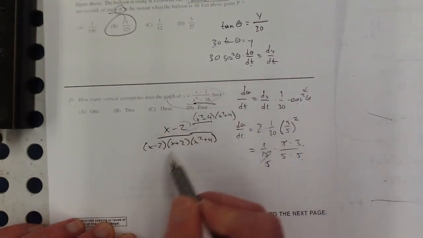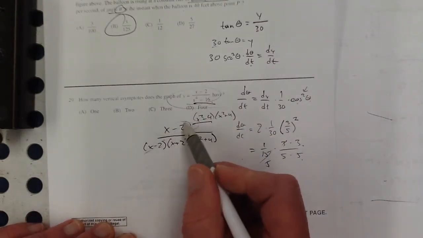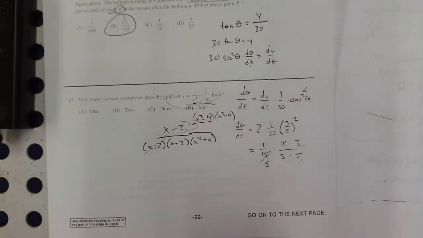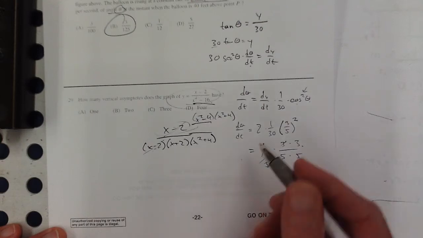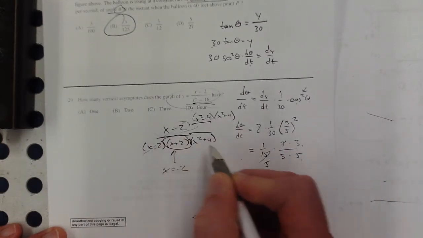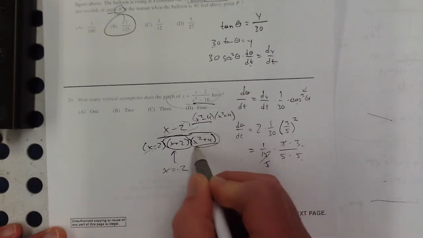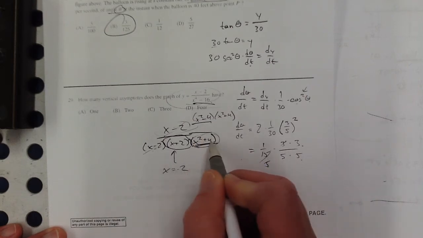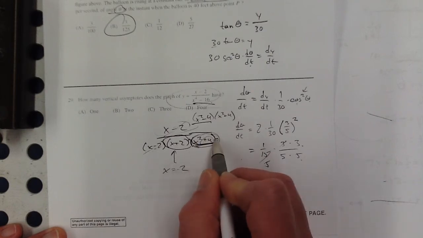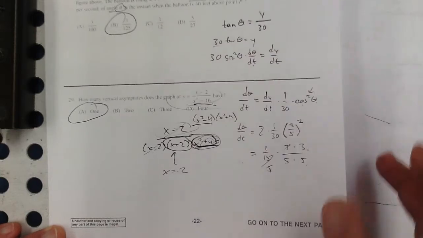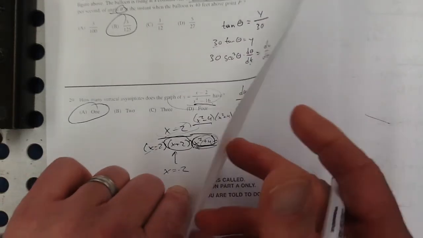Now there's an x minus 2 on the top and an x minus 2 on the bottom, so there's actually a hole at 2, not a vertical asymptote. That's back in Chapter 2, limit stuff. There is a vertical asymptote at x equals negative 2, and here this is always positive. X squared is going to be 0 at minimum, and then plus 4, so this does not cause any problems. So there is only one vertical asymptote. It would be at x equals negative 2.